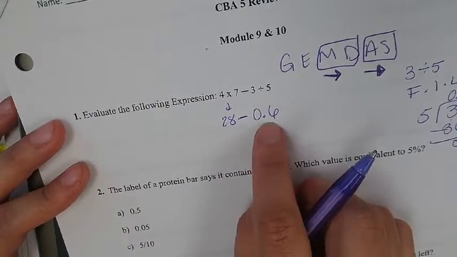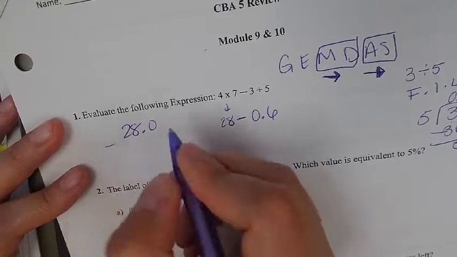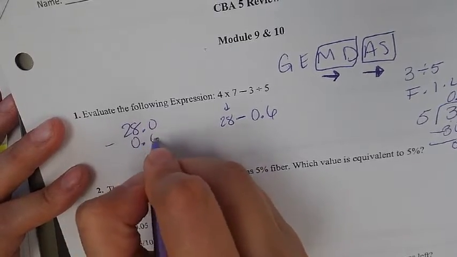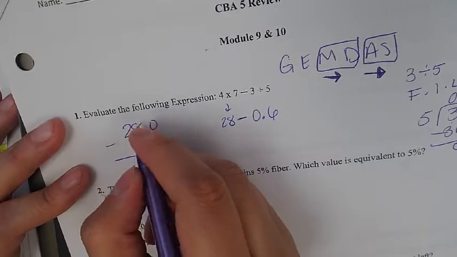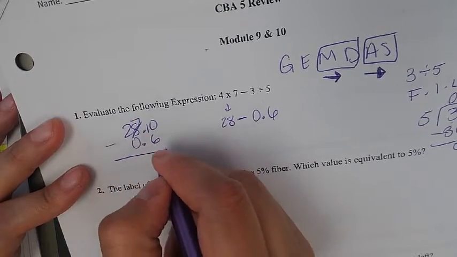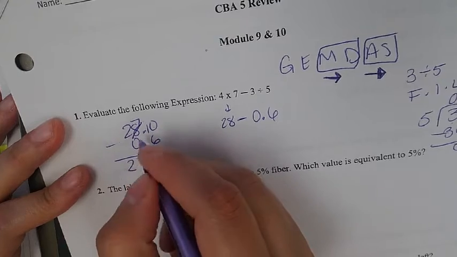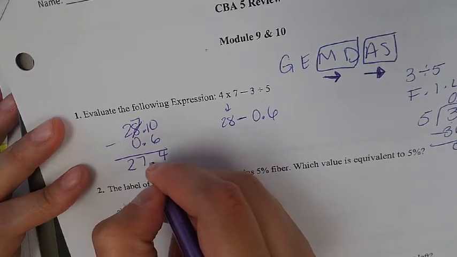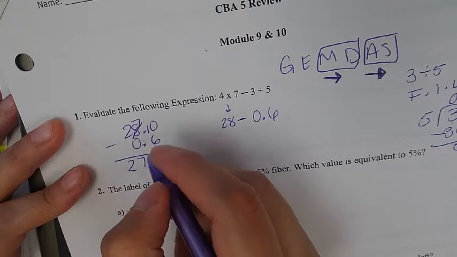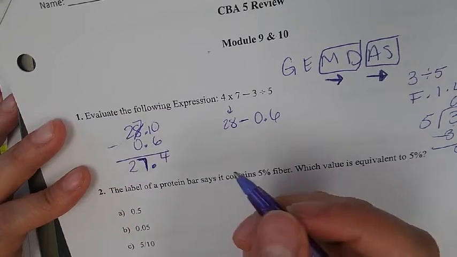28 minus 0.6. Don't forget to line them up, line up the decimals before you subtract. We can't take away 6 from 0, borrow 1. 10 minus 6 is 4. 7, bring it down. And then 2, bring it down. Drop the decimal or bring it down. So the answer is 27.4.